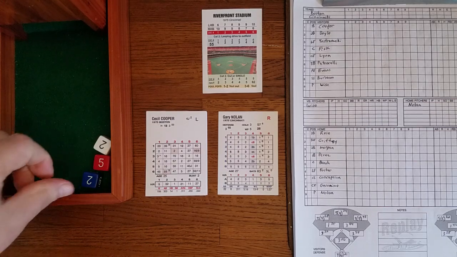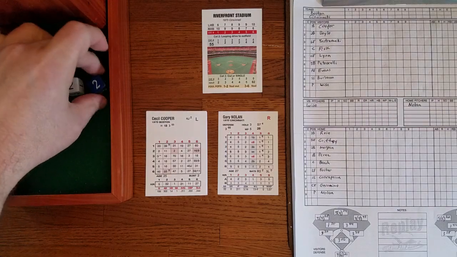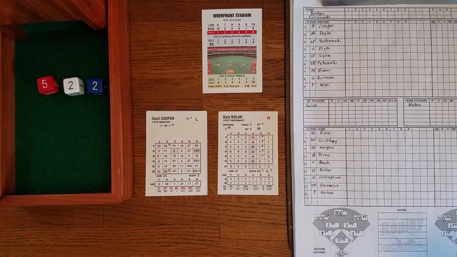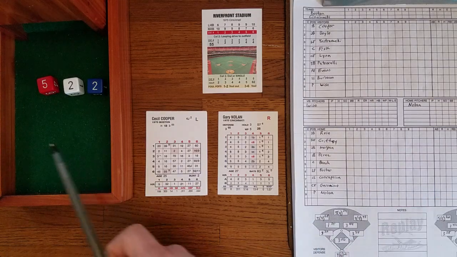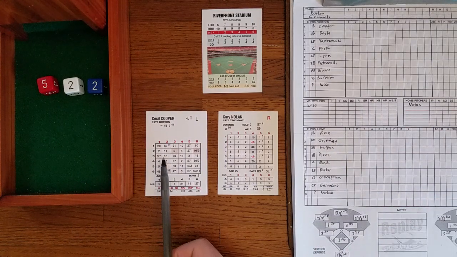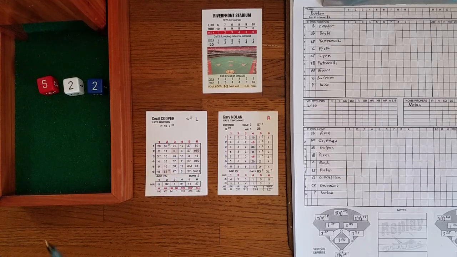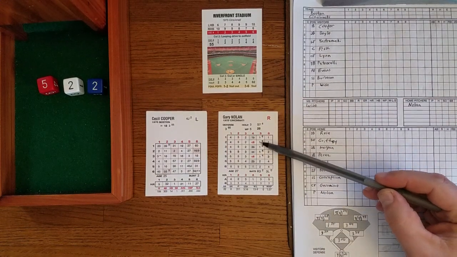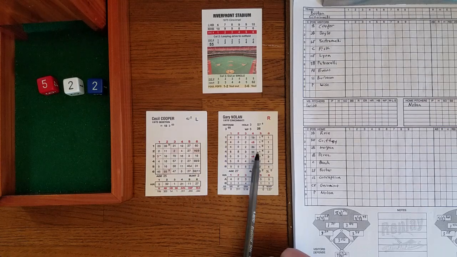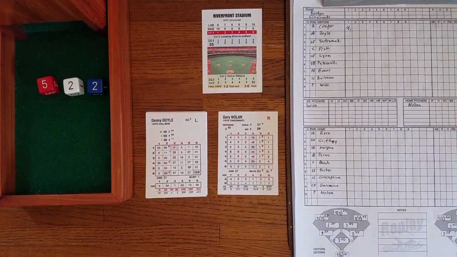The result is a 5-2-2, and they are deciphered red, white, and blue. So the 5-2-2 means we're in column 5 on both the pitcher and the batter. The white die is a 2, so we're in the second row on Cecil Cooper, a 5-2, which gives him a 27. The blue die is a 2, which means we're in the second row of Gary Nolan, which is a 1. So we got a 27 and a 1 for a total of 28 in column 5, and a 28 in column 5 is a fly out to right field, and Cecil Cooper is retired.